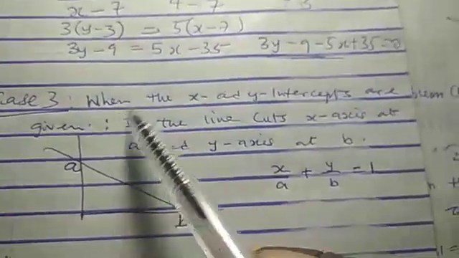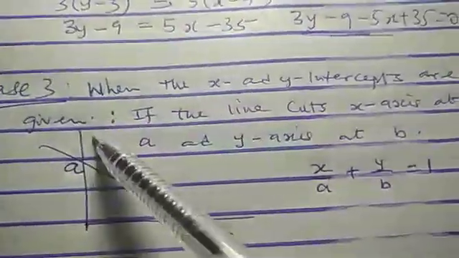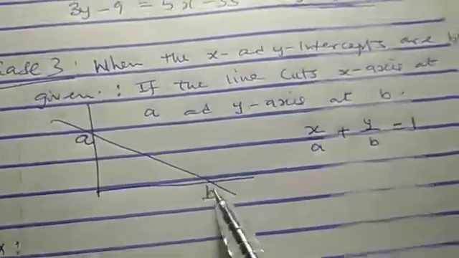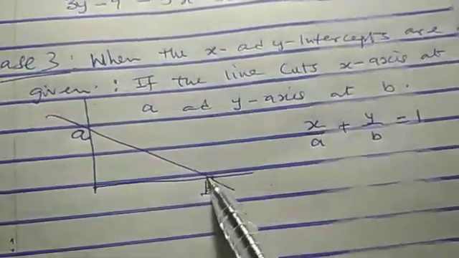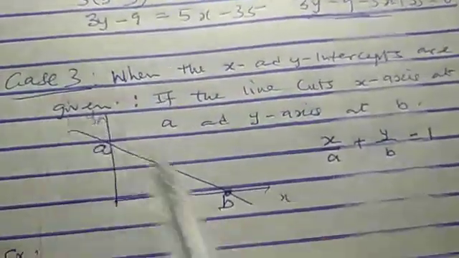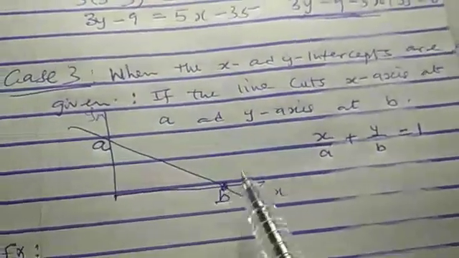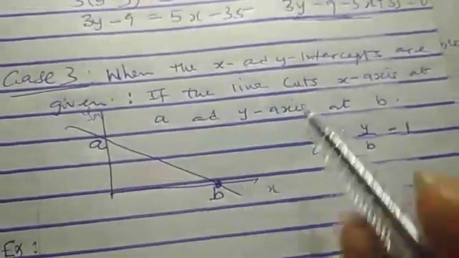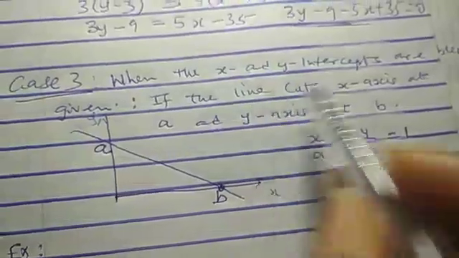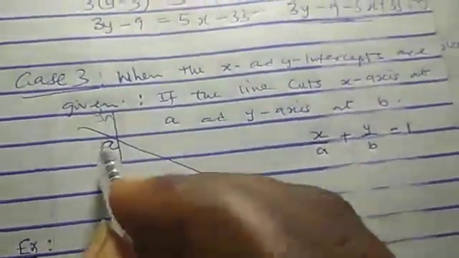Case 3. When the x and y intercepts are given. That simply means that this is a straight line here. I told you where this line cuts the x-axis. Do you know this x-axis? This is the y-axis. Where it cuts the x-axis here is called the x-intercept, at A. Let me say this is A.